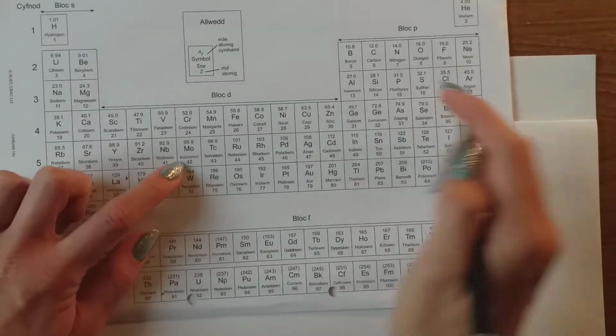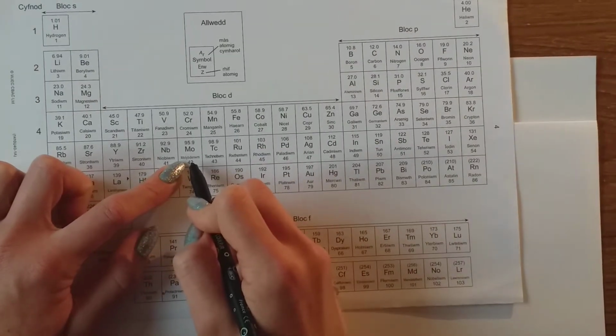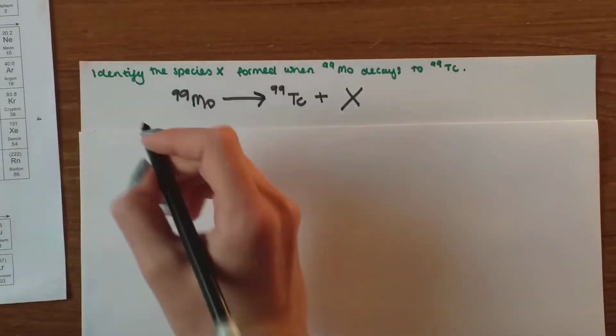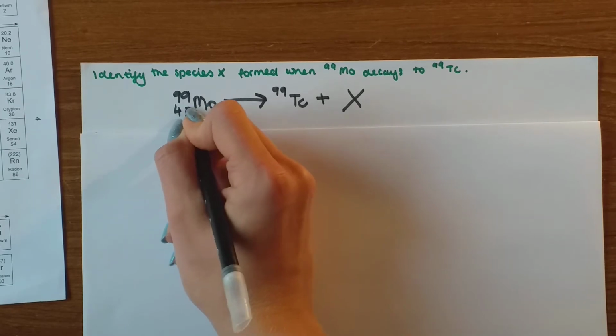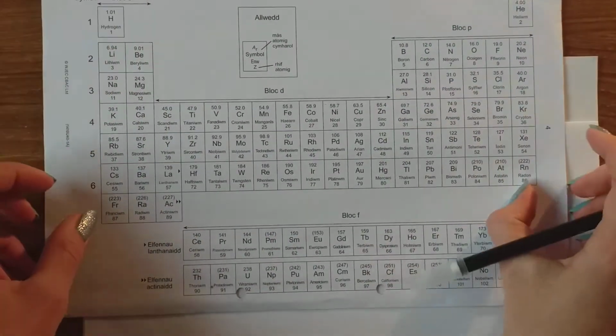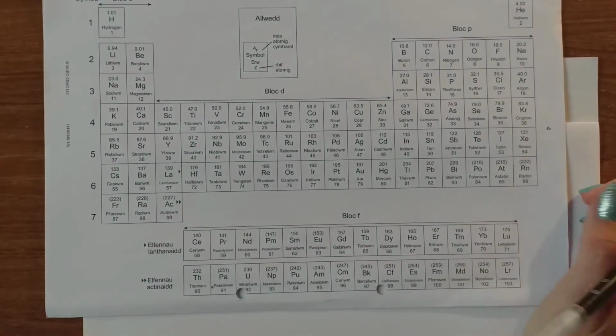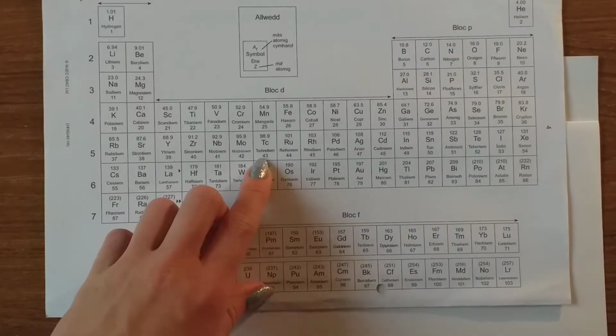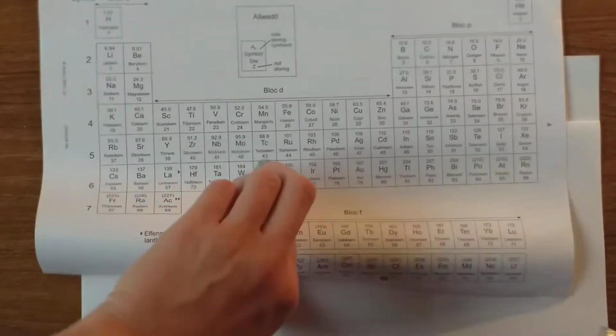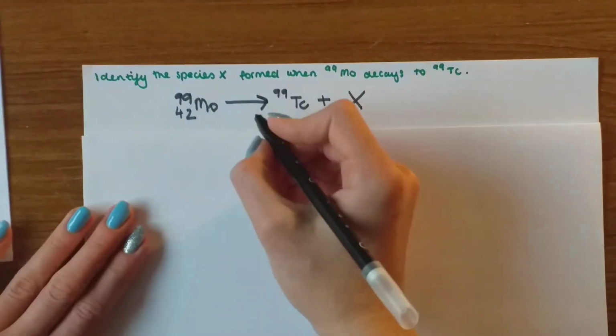It's right here. We know that the atomic number is 42, so we're going to write this down. And now we've got to find Tc. And the atomic number of Tc is 43. So we're going to write this down as well.